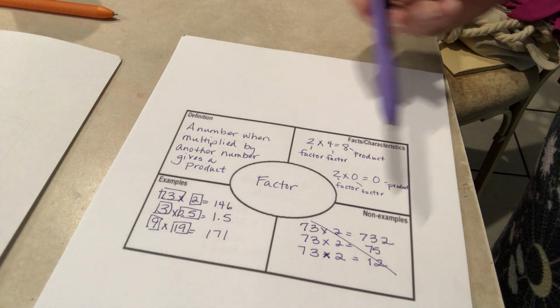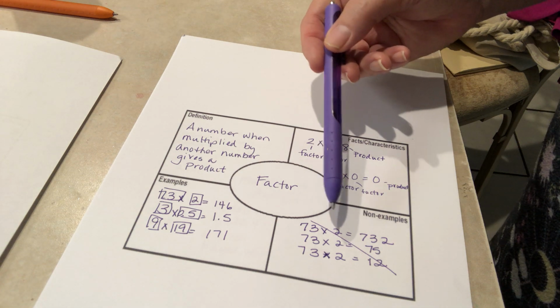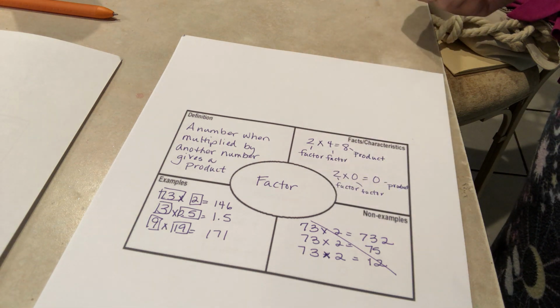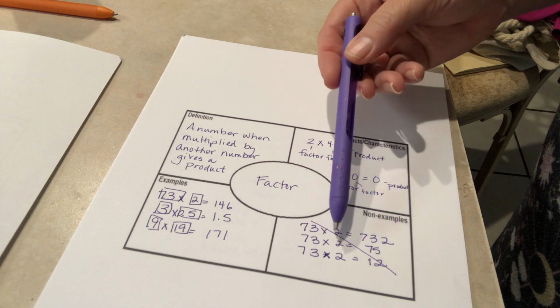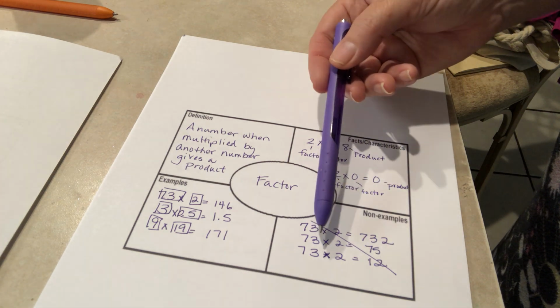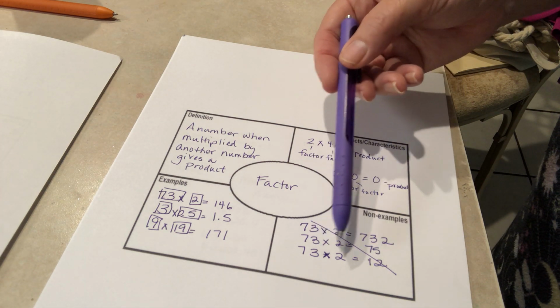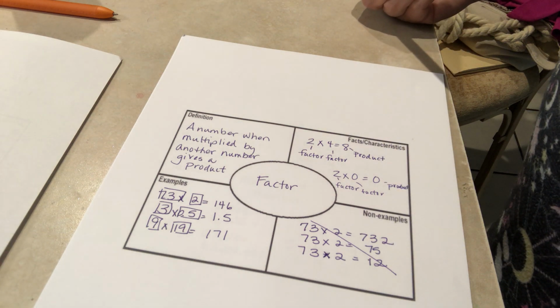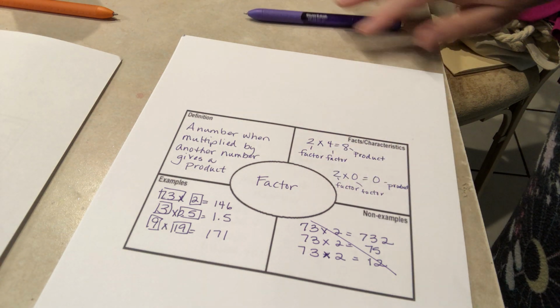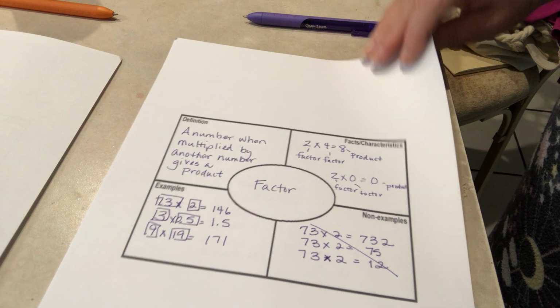And I showed them again this, because they will tend to do 73 times 2, and they'll put 732. 73 times 2 is 75. They'll add instead. Or 73 times 2, 7 plus 3 plus 2 equals 12. So I wanted to show them this is not correct because a lot of them are struggling with that.